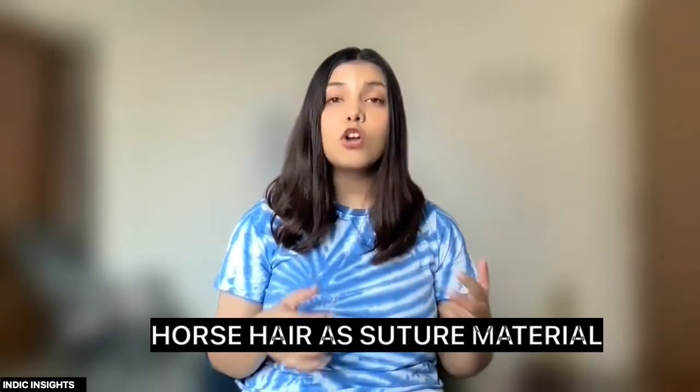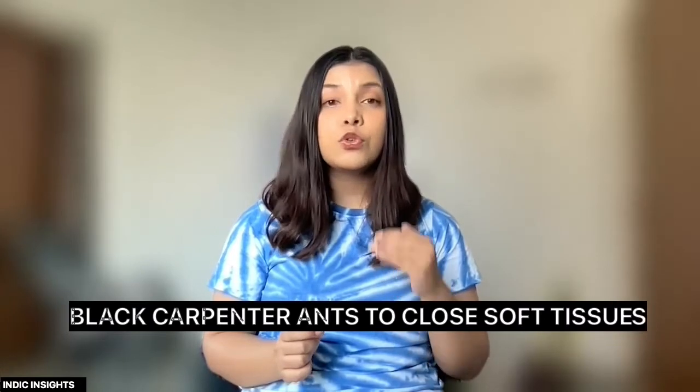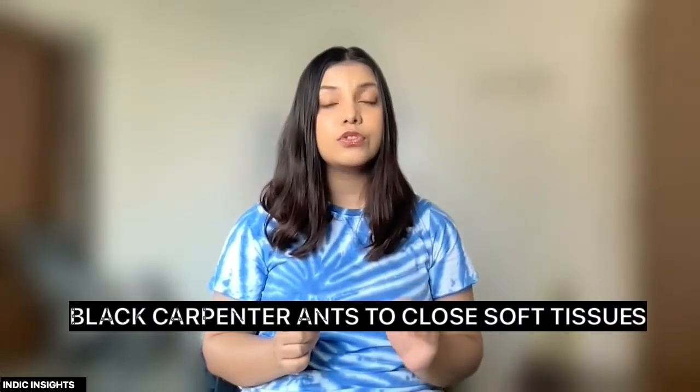Sushruta suggests several innovative ways to perform various surgeries. He suggests using horsehair as teaching material. Black carpenter ants were used to close incisions in soft tissues. For example, during intestinal surgery, Sushruta suggests to bring the two ends of the intestine together and firmly press them. And then black ants were introduced to grip both the ends with their claws. And the bodies of the ants were removed and then the area was stitched up.